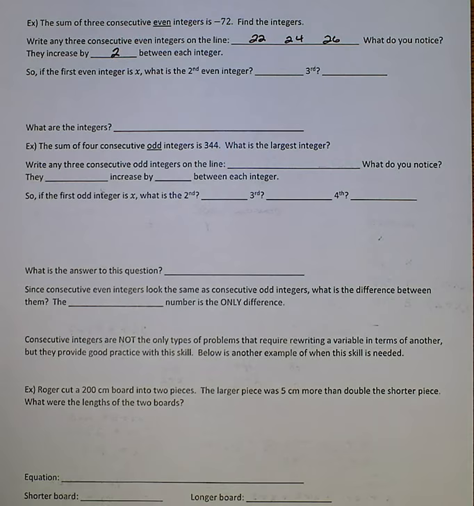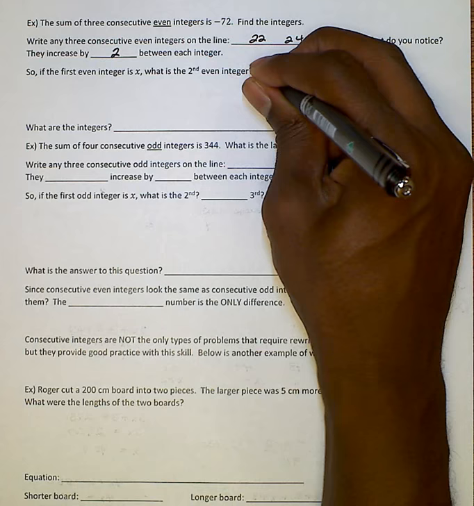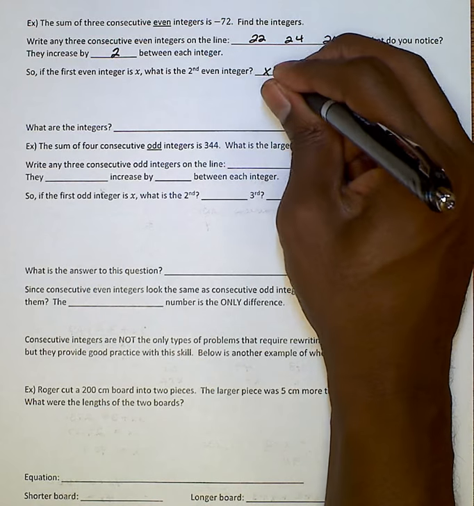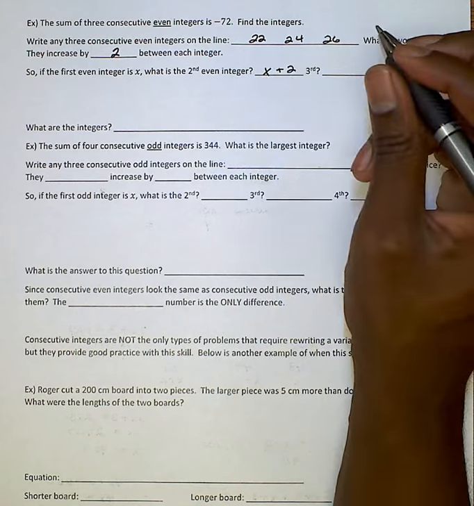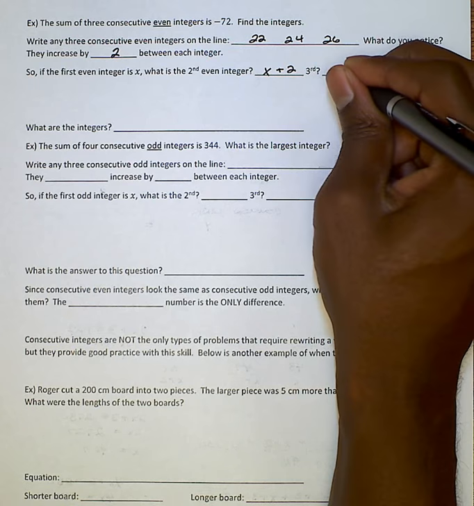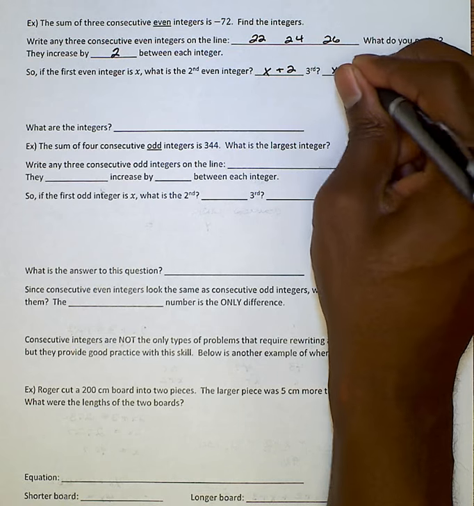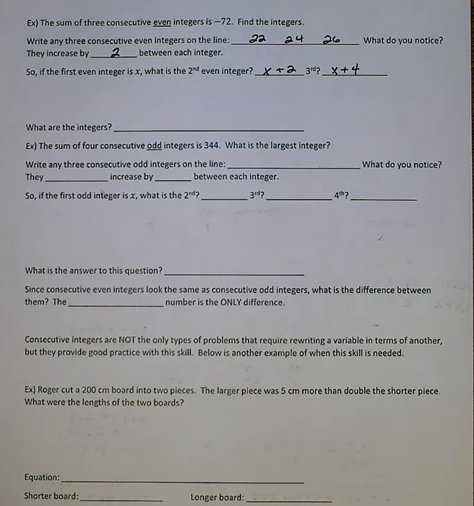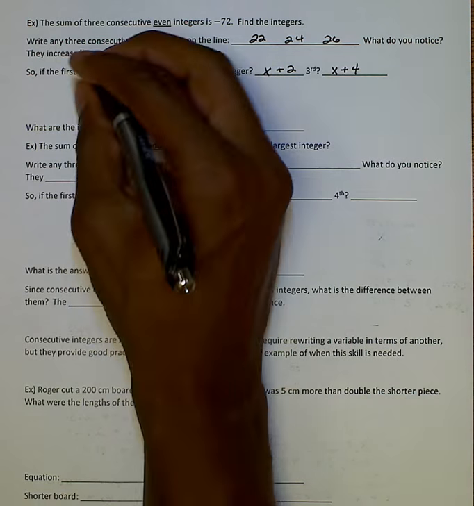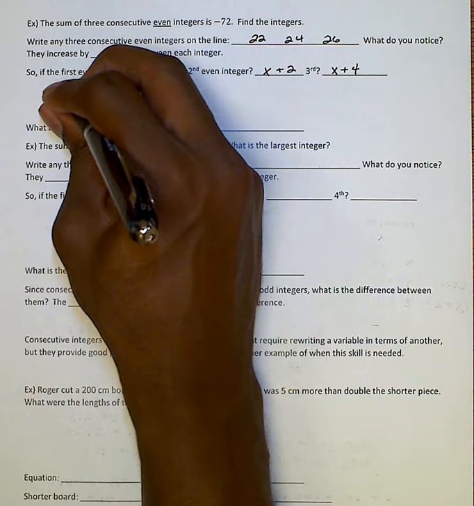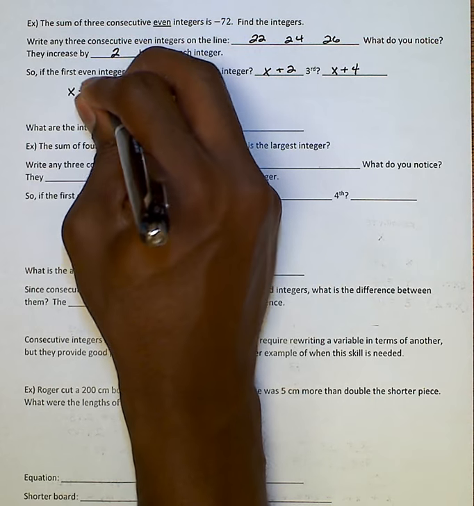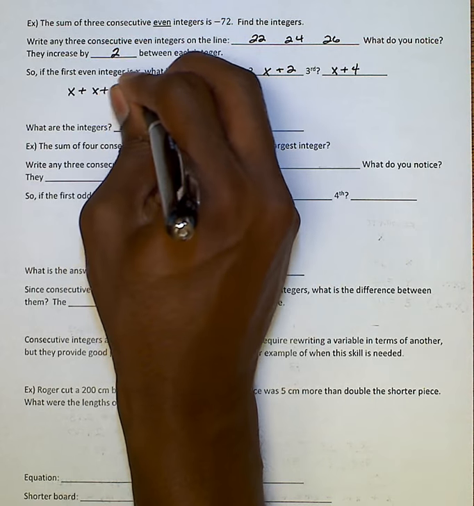Okay, so if the first even integer is x, what's the second even integer? Well, let's say 22 is x. This next one will be x plus 2. This next one will be x plus 4. Okay? And so now we can solve this problem. It's a little bit different, but we can solve this now. So I have x plus x plus 2 plus x plus 4 equals negative 72.